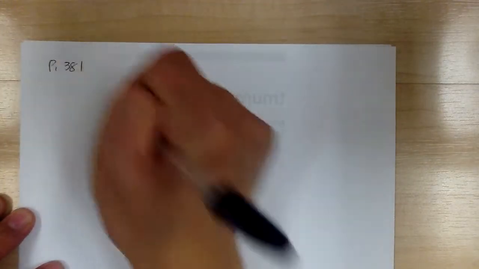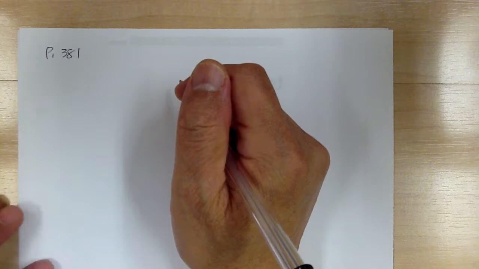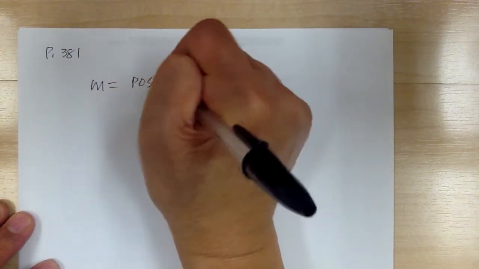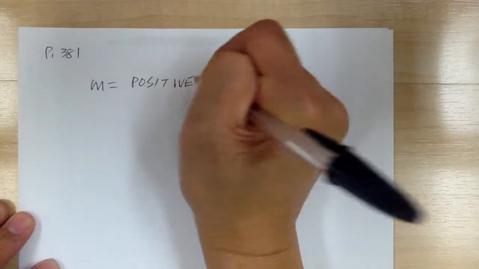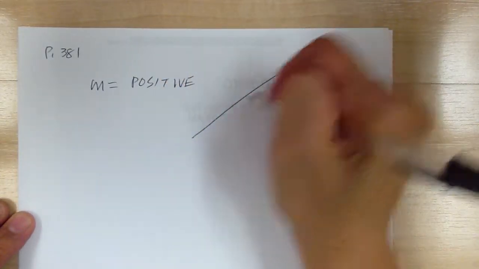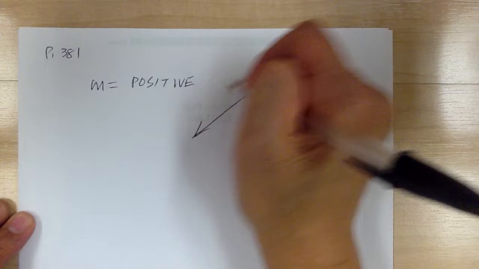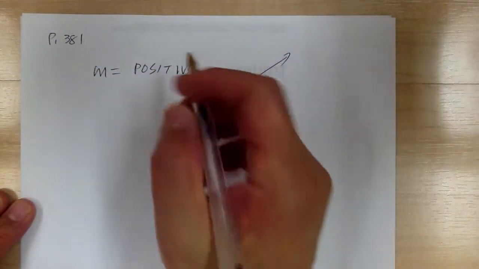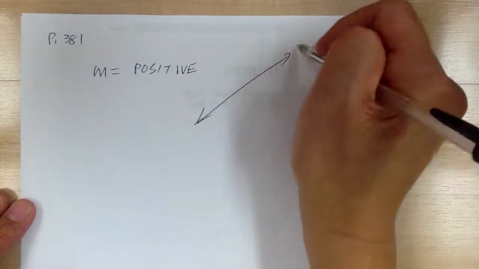Now, when you go to page 381, the meaning of the sign of the slope. When slope is equal to positive, that means you're going uphill. Okay, slope is positive means you're going uphill. Again, you always go from left to right. And so when positive it means you're going uphill.